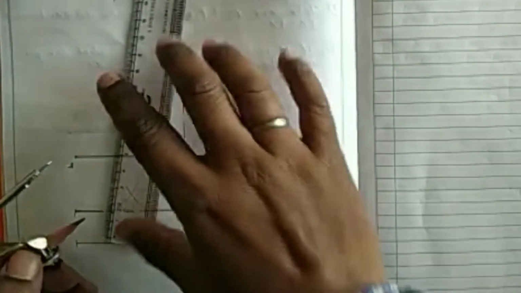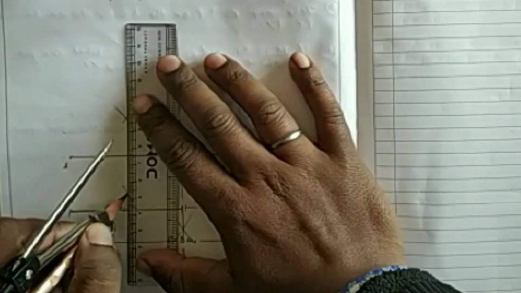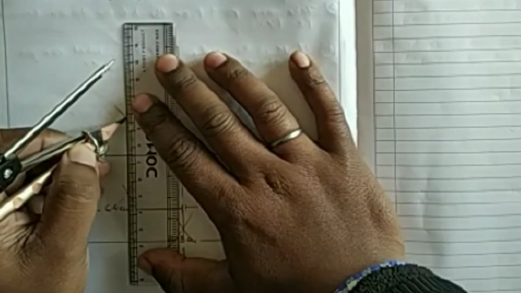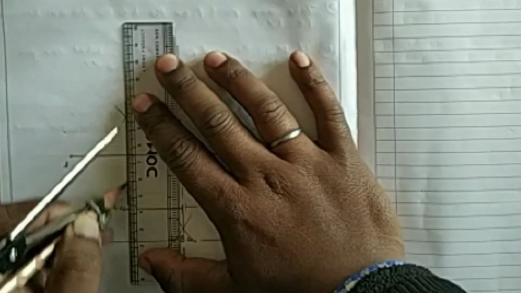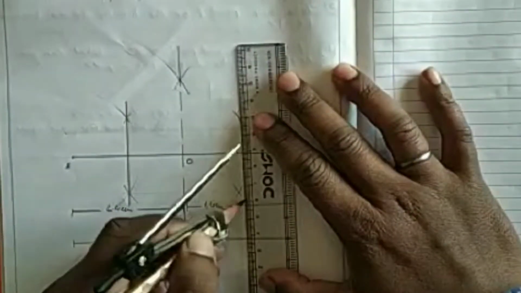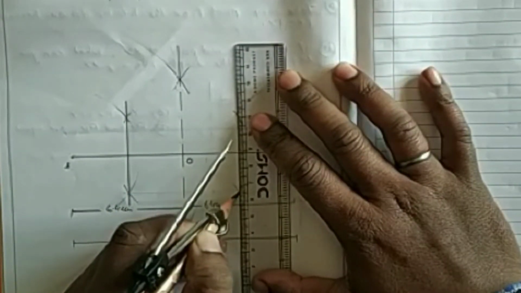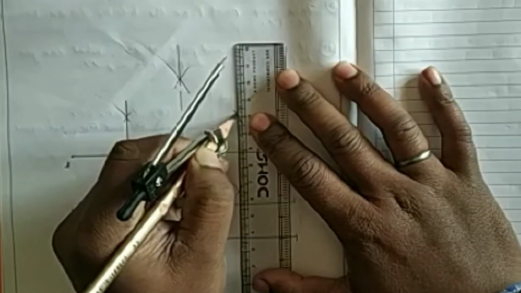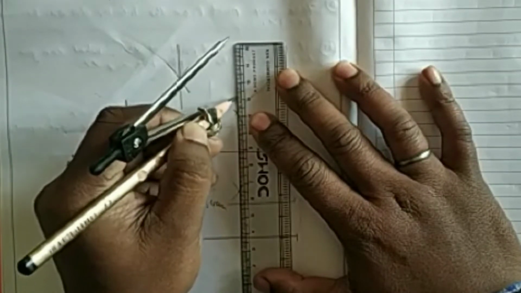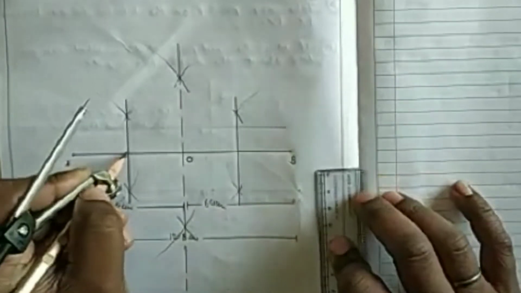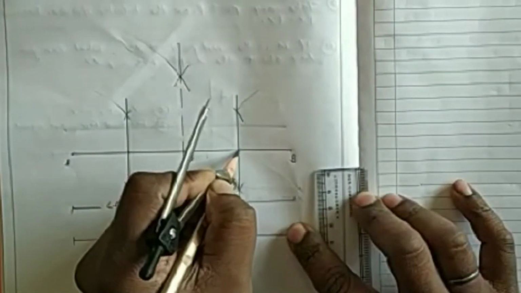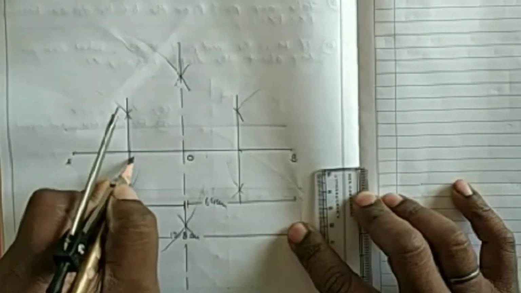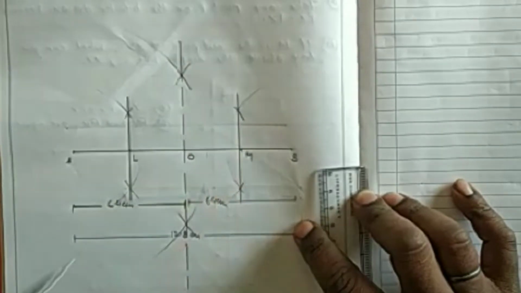Okay, now join this. Okay, so here you will get two more points, L and M you can take, and see its measurement, is it correct or not.